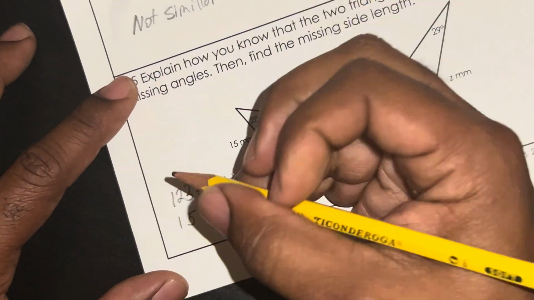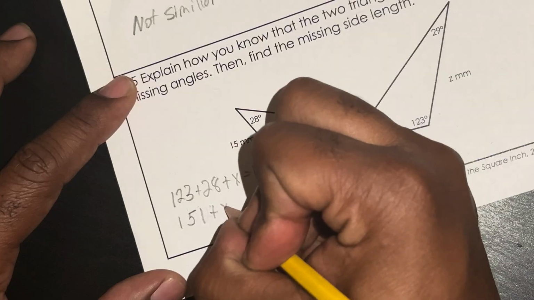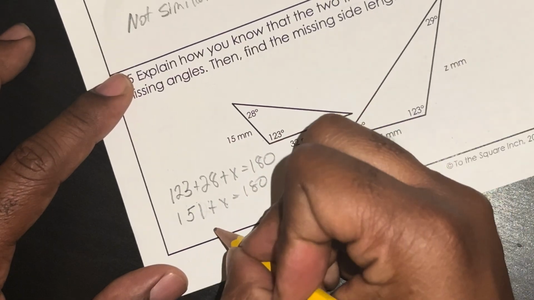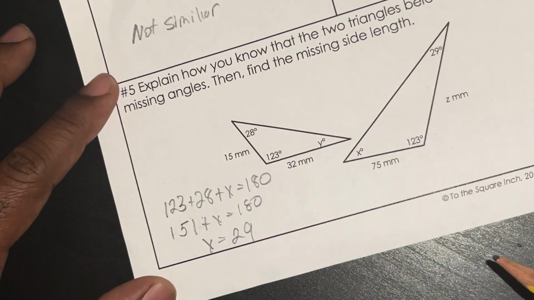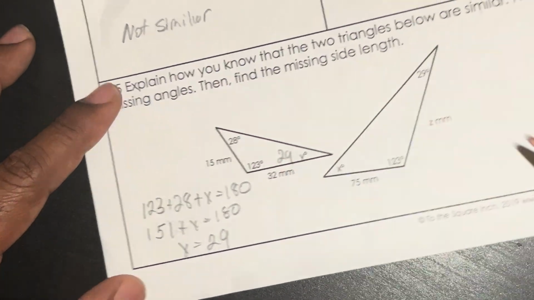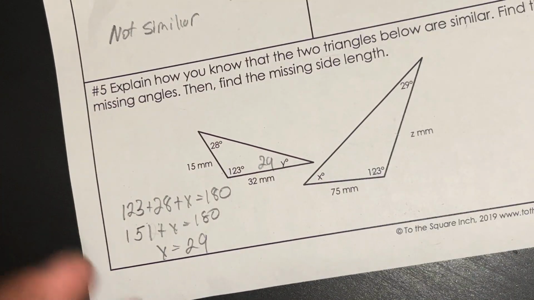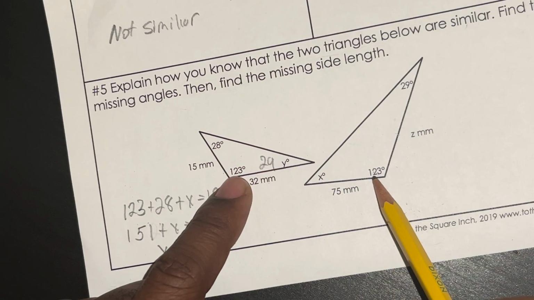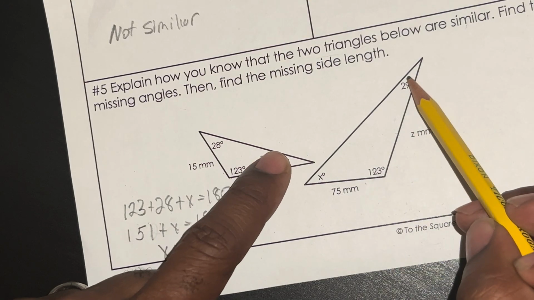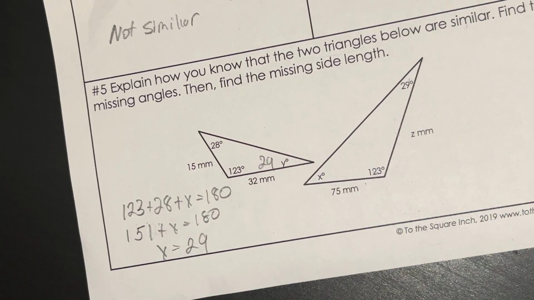Doing this in my head. Plus x equals 180. Subtract 151 from both sides. X equals 29. So this is 29. It's asking, how do we know that these are similar? Well, I have one pair of congruent angles, and I've got two pairs of congruent angles. Okay.